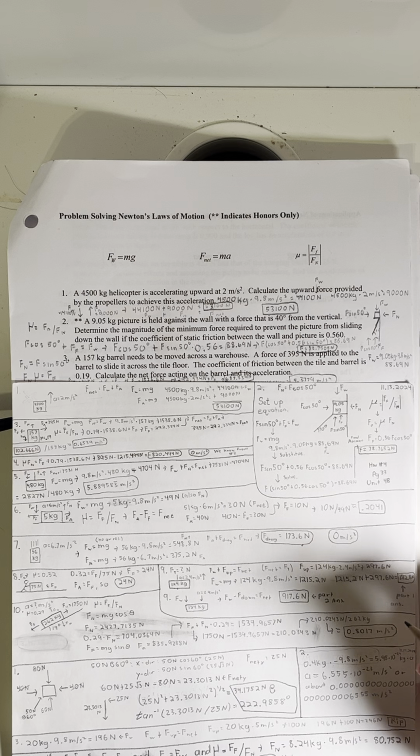Okay, the problem reads: a 157 kilogram barrel needs to be moved across a warehouse. A force of 395 newtons is applied to the barrel to slide it across the tile floor. The coefficient of friction, aka mu, between the tile and barrel is 0.19. Calculate the net force acting on the barrel and its acceleration.